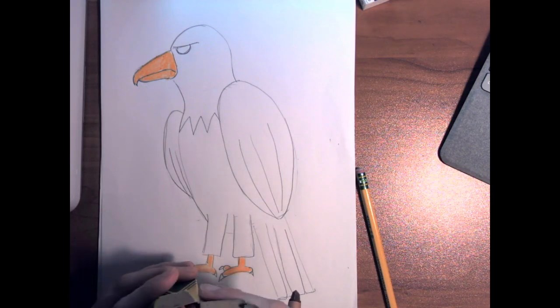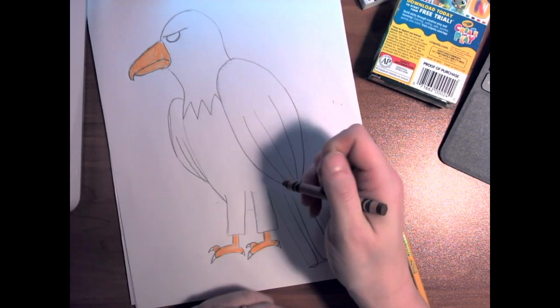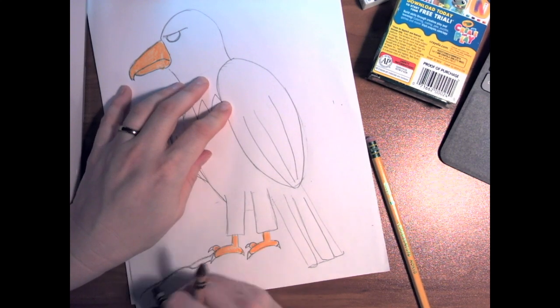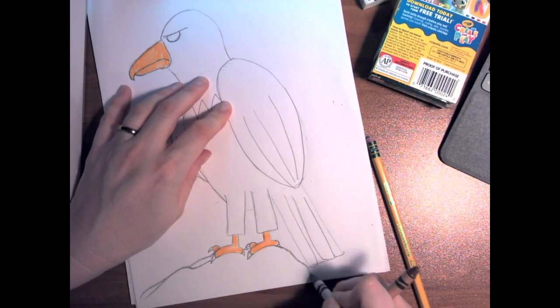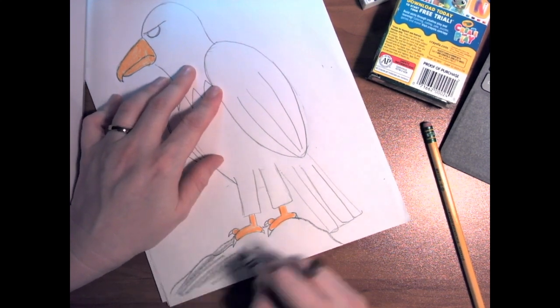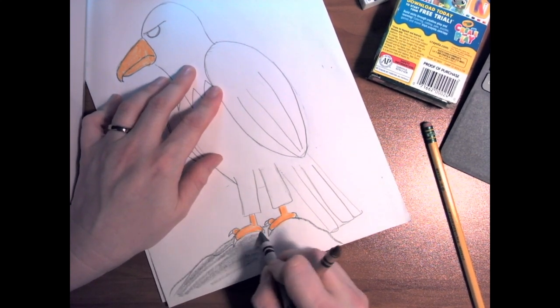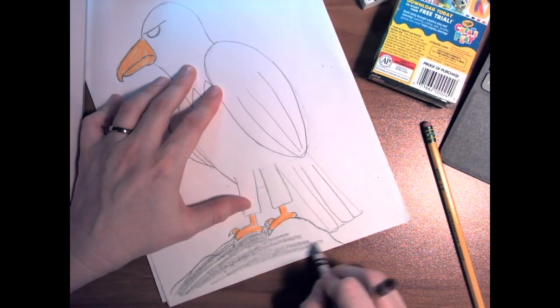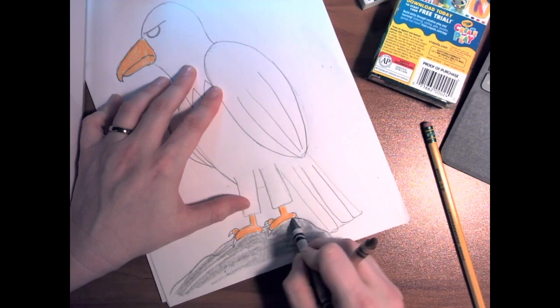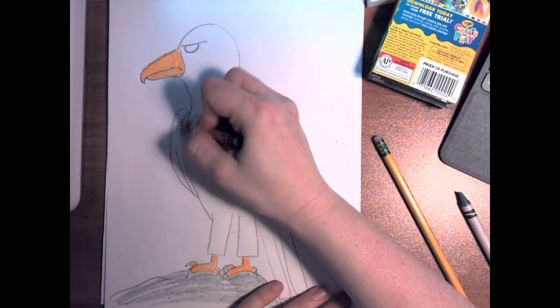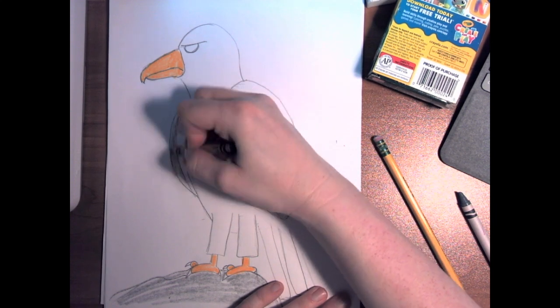I'm going to draw my bald eagle sitting or standing on a rock. You can put him in a tree if you'd want. But I'm going to put mine on a rock. I'm going to make it look like he's standing on a rock. So I'm going to take my gray. Then I'll take this brown and I'm going to color him in.